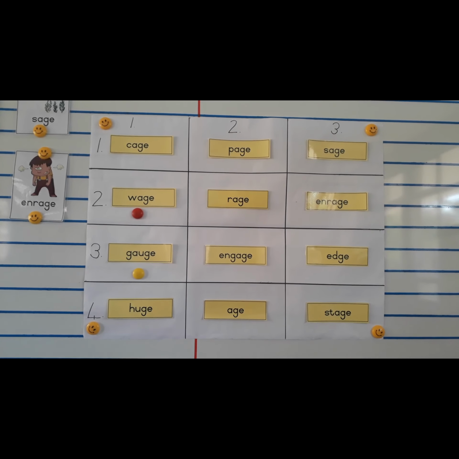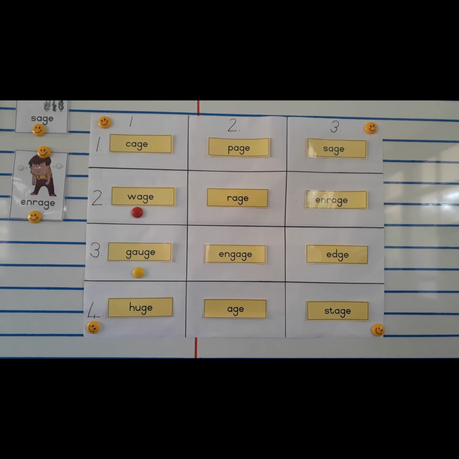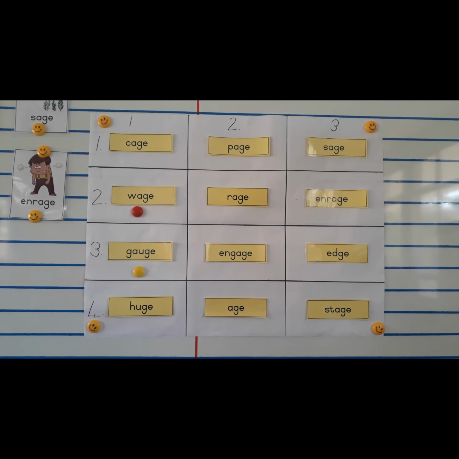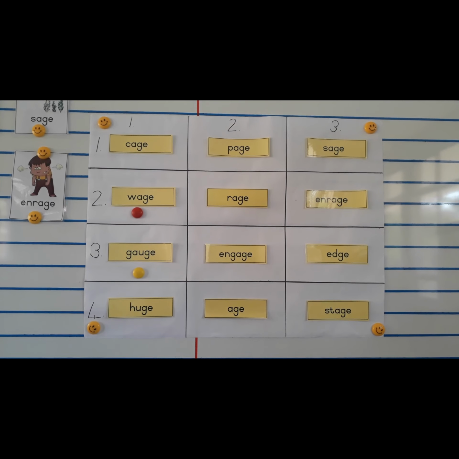I am thinking of a word. It is a plant or a herb. Have you found it? Where do you see the word? That's right, it's row 1, column 3.